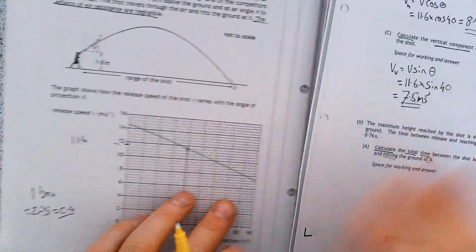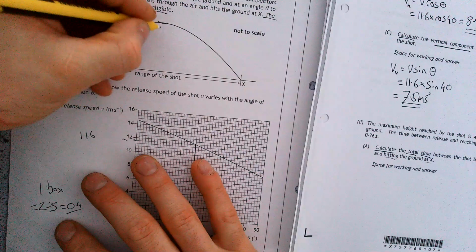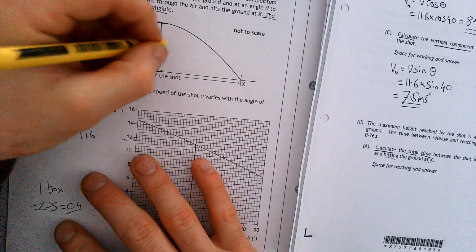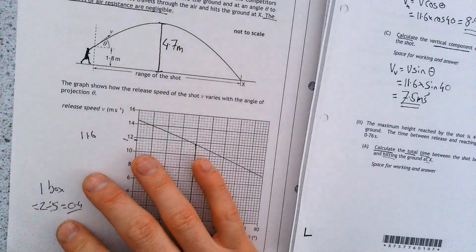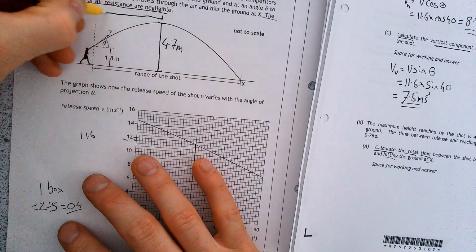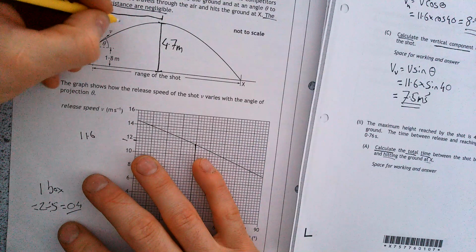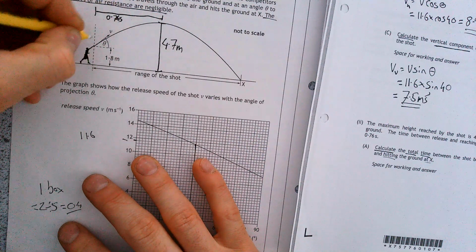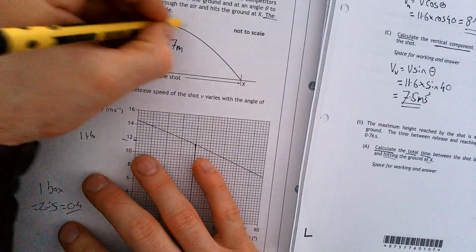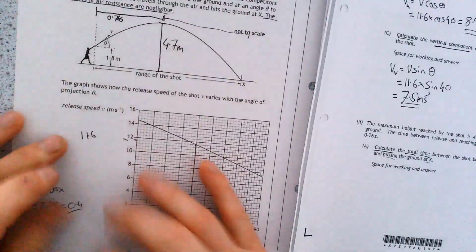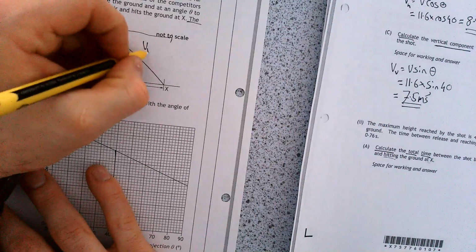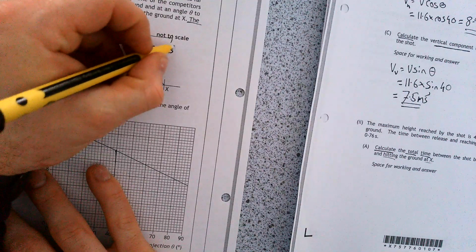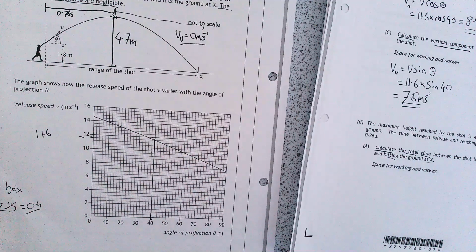Going back to the diagram, what we are told is that this point here is 4.7 meters above the ground. It took 0.786 seconds to get from there to there. So basically we want to know how long it takes to go from there to there. At this point, this is the maximum peak, so the vertical velocity is going to be 0 meters per second at the peak. And so now I've pretty much got all the information I need.